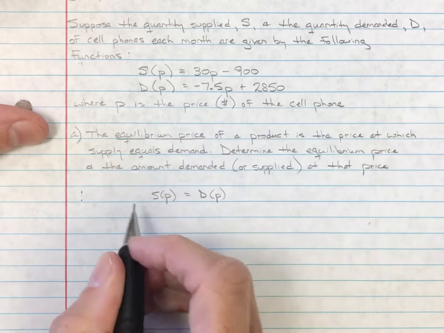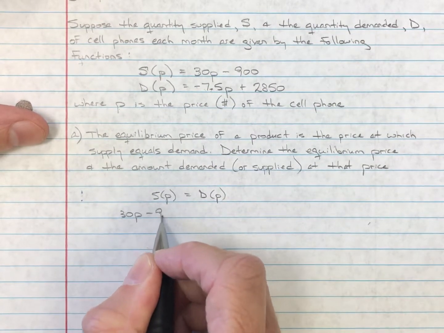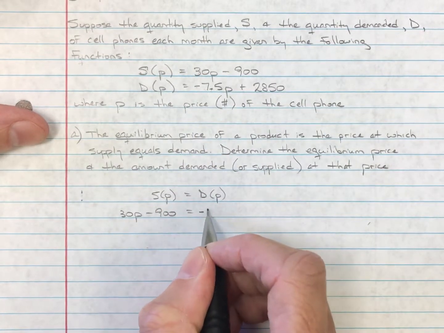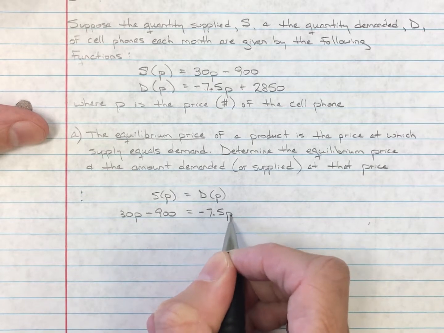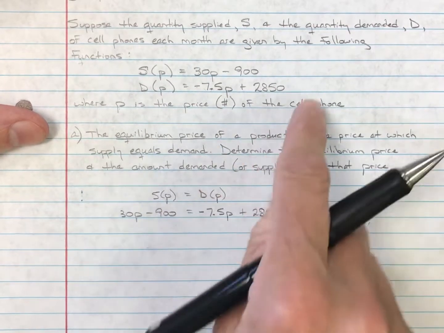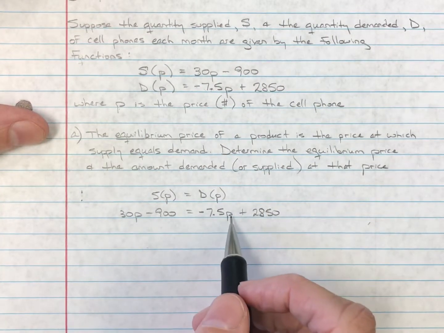Well, supply is 30 times P minus 900. Demand is negative 7.5 times P plus 2850 according to the functions we were given. We want those two to be equal.